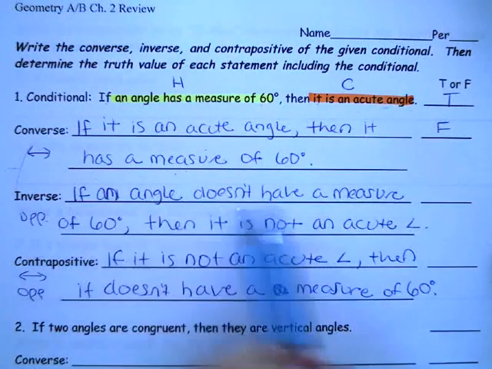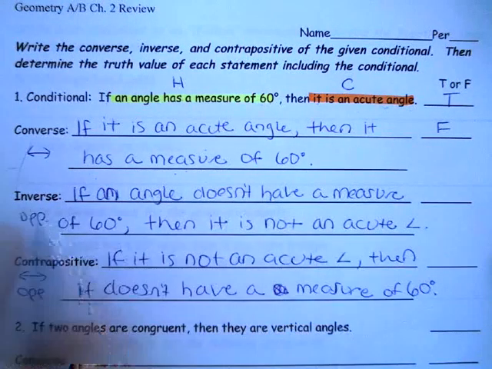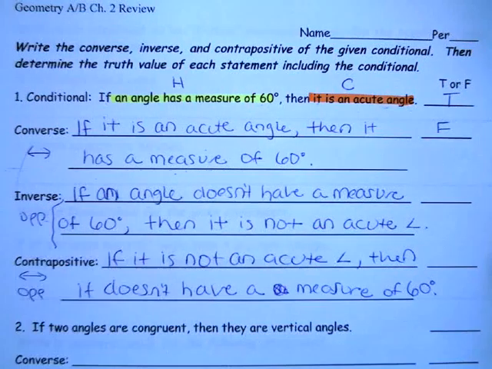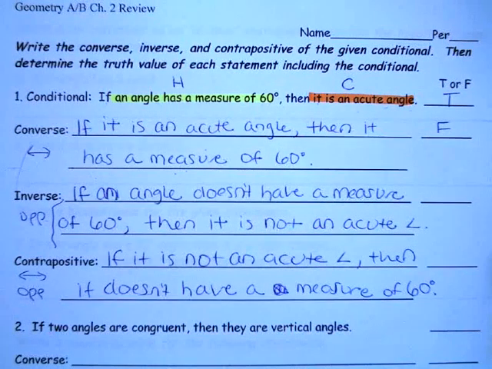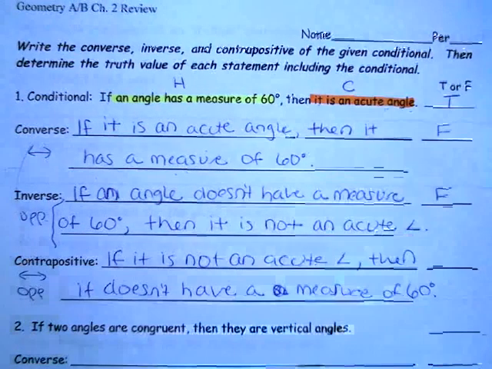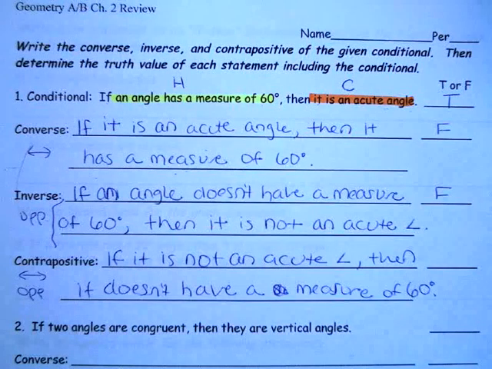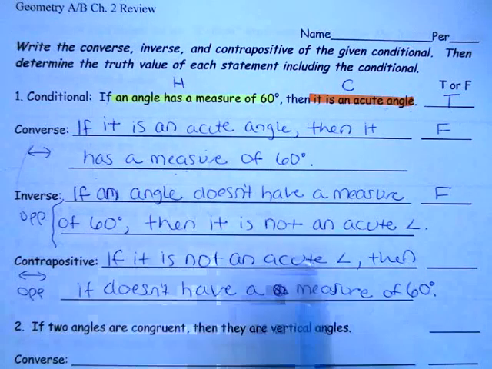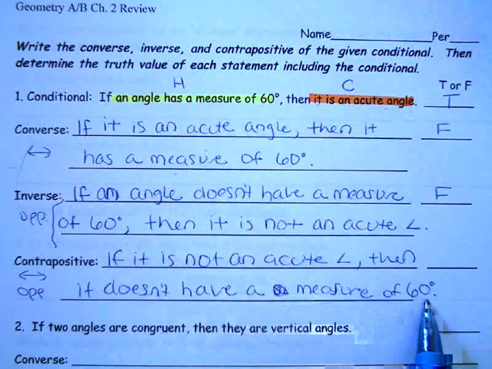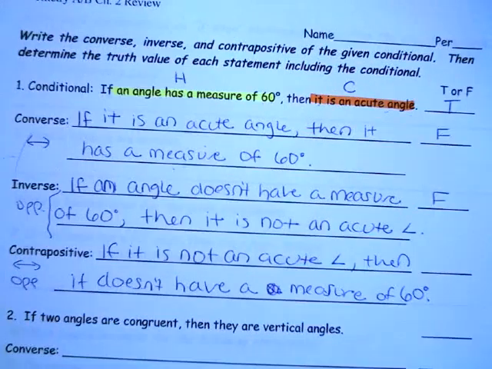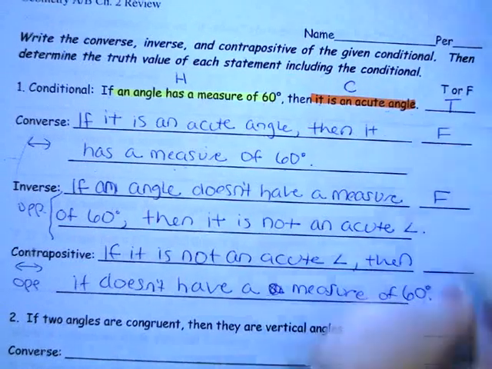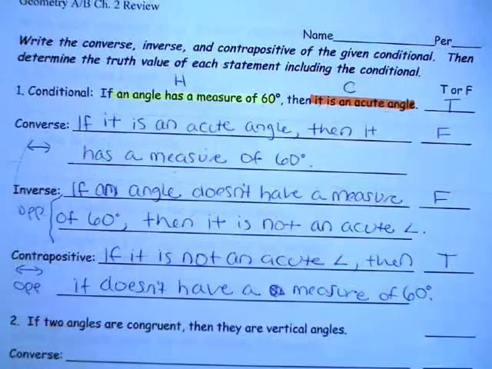Inverse, if an angle doesn't have a measure of 60 degrees, sorry, that kind of looks like the sentence. If it doesn't have a measure of 60 degrees, then it is not acute. That's also false because you could still be 20 degrees and still be considered an acute angle. And then the contrapositive is if it is not an acute angle, then it doesn't have a measure of 60 degrees. That is true. Not an acute means it definitely is not going to be 60 degrees.